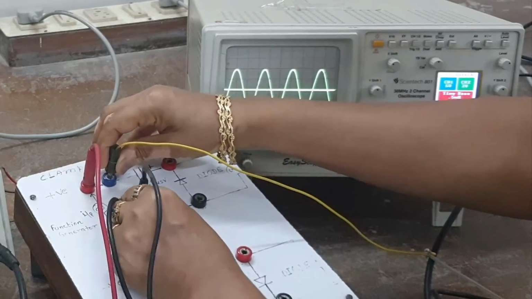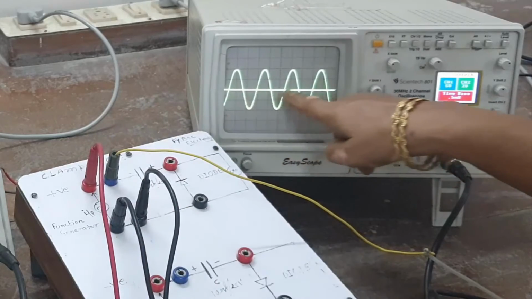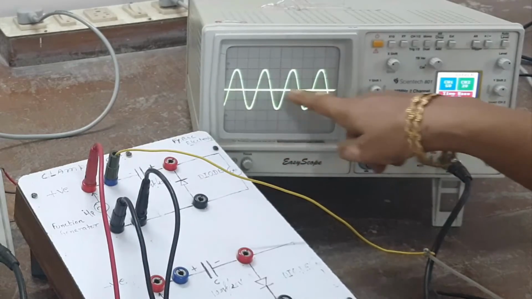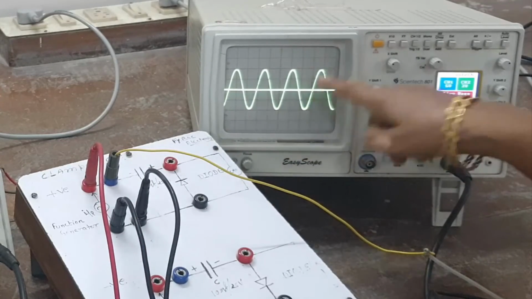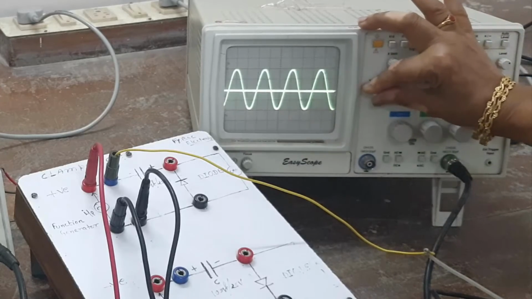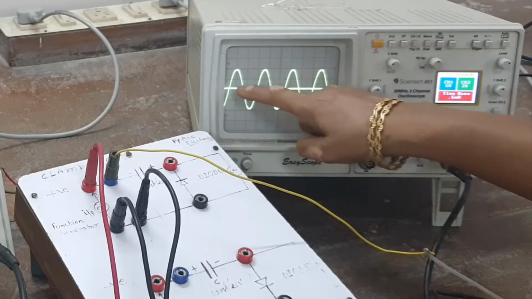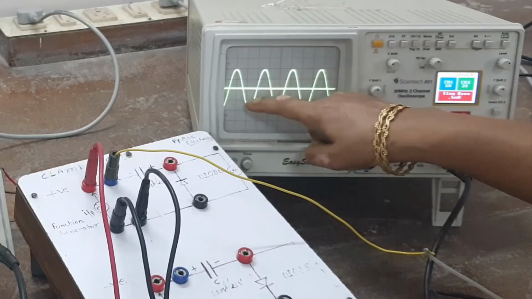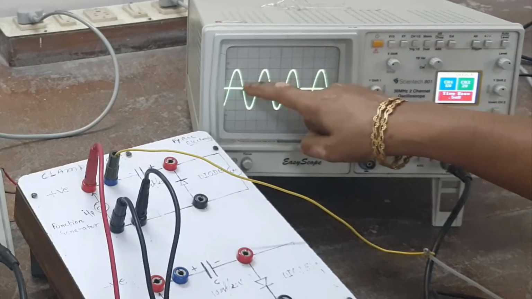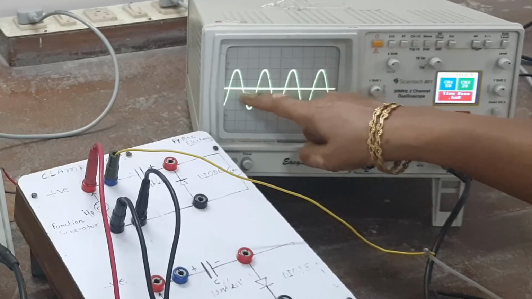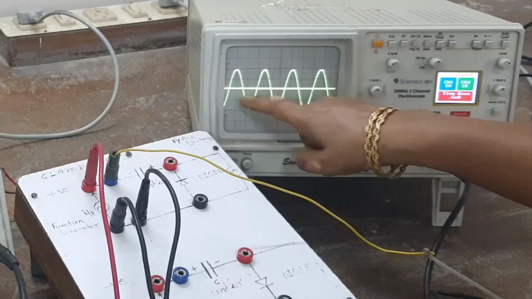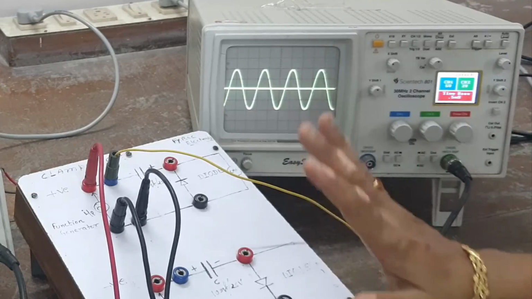This is the input signal, and this DC level you can use as the reference. Reference we are keeping at the center of the sine wave. So now the input signal is like this. Positive half cycle is on the top of the reference line, negative cycle is on the bottom of the reference line. That is the input.